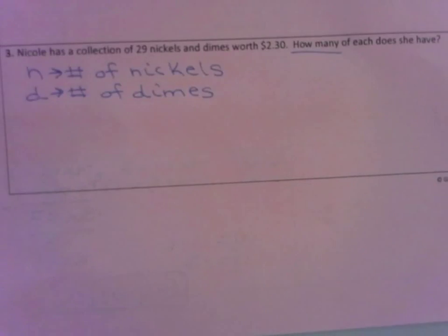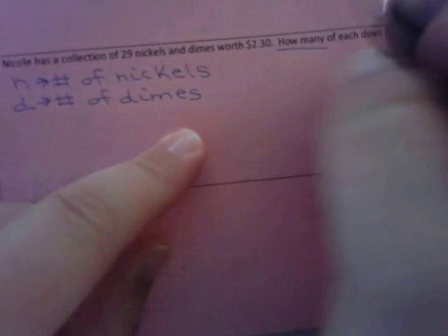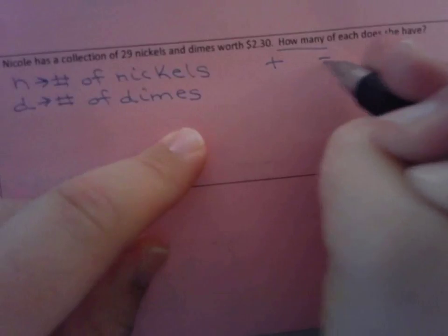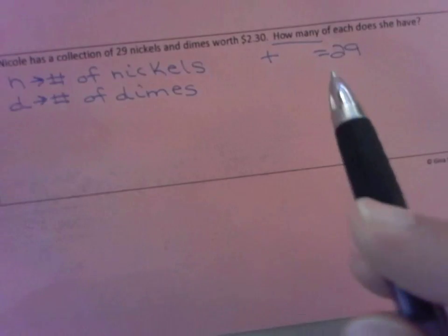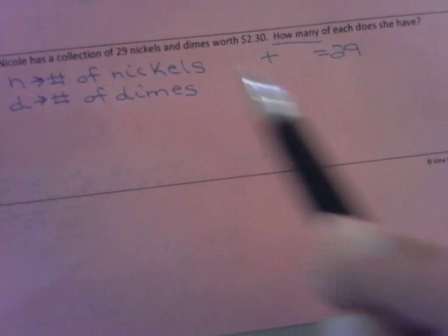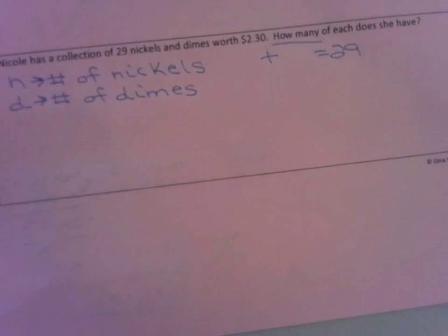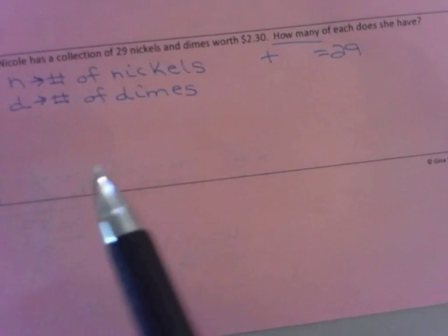So if 29 is a total, what do I always do to find the total of something? Don't overthink this. If I want to find the total of something, I do what with those 2 things? Add them. So anytime we're looking for a total, I'm going to add things together. So 2 things added give me a total of 29. Common sense, you know that. Now, that is the number of nickels and dimes. So how do I represent that using my variables? Yes? Be careful, this is tricky.